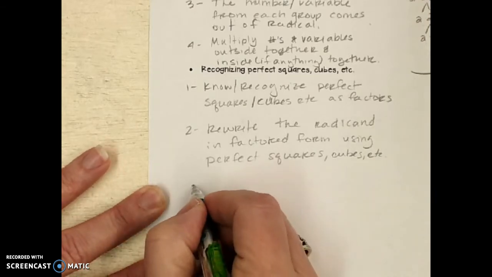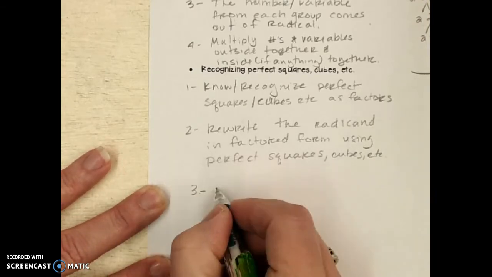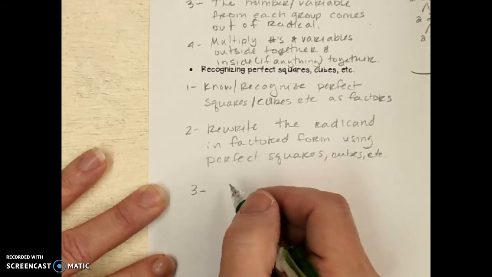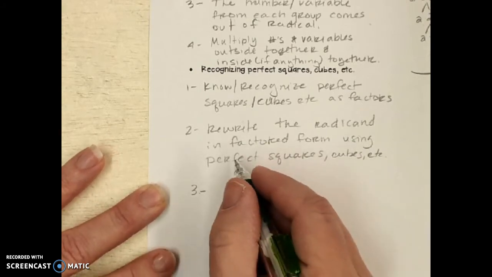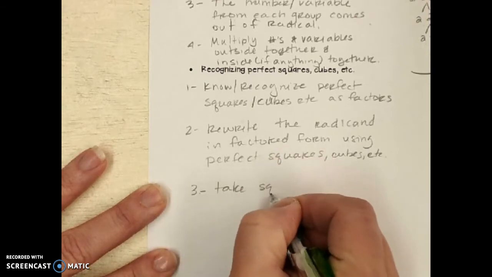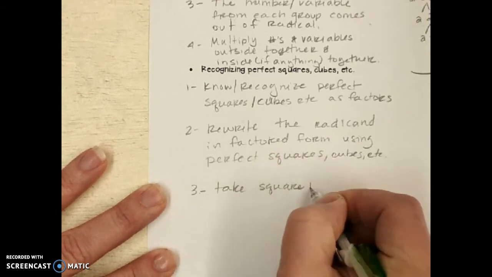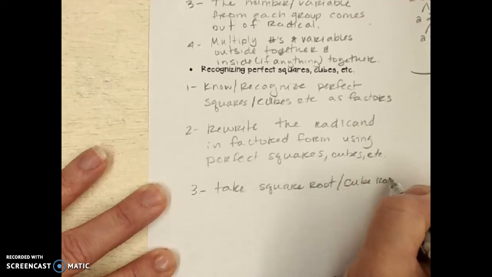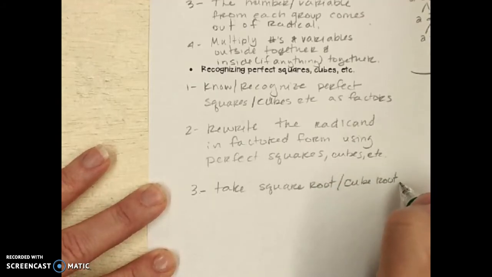using those perfect squares and cubes or whatever they are. Okay, and then the last one is pretty simple. You're just going to take the square roots, or the cube root, or whatever it is, of the things that you just identified. Whatever the index is, that's the root that you're taking.